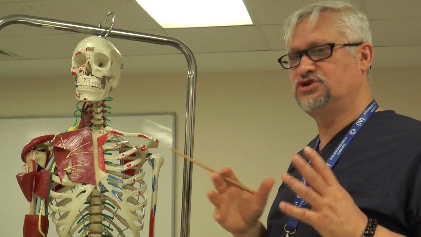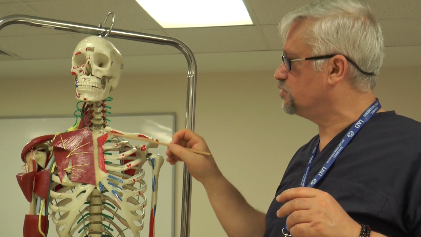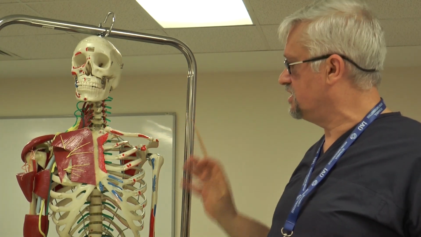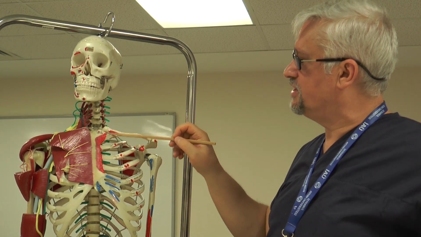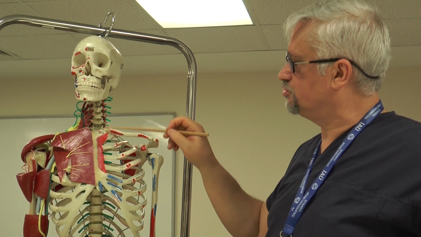This is one of the things that you need to remember, that this joint is one of the strongest joints inside the body, because it carries the upper extremity weight to the axial skeleton. Okay, and this is stabilized with a certain number of ligaments.